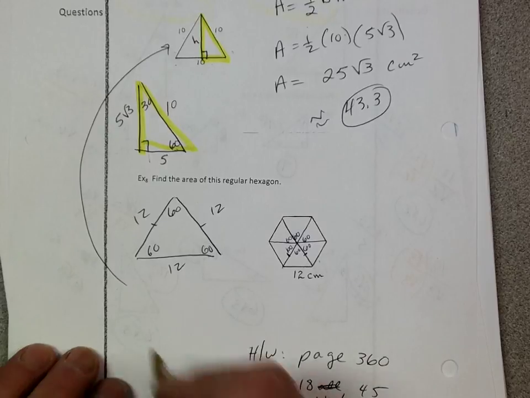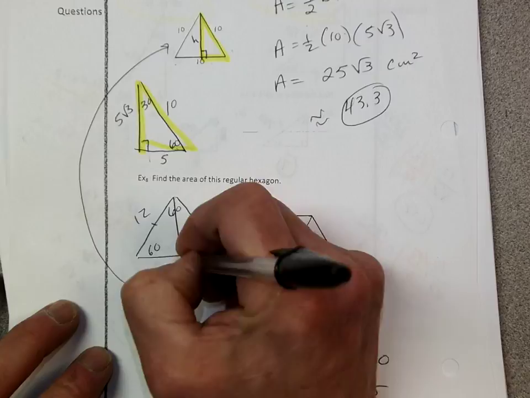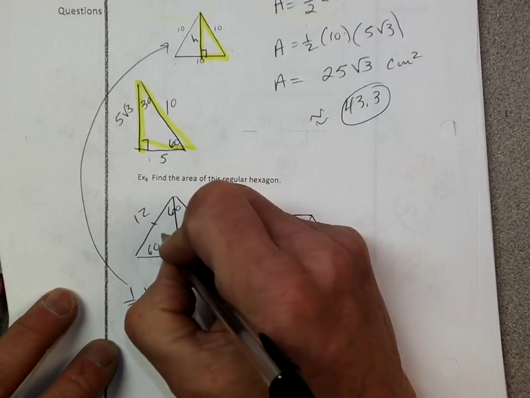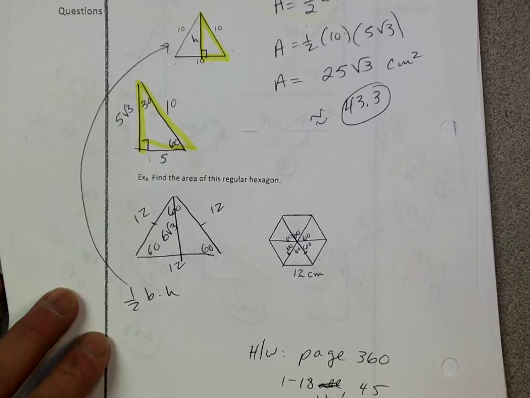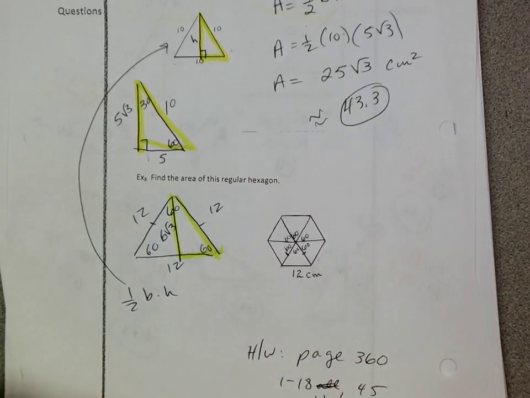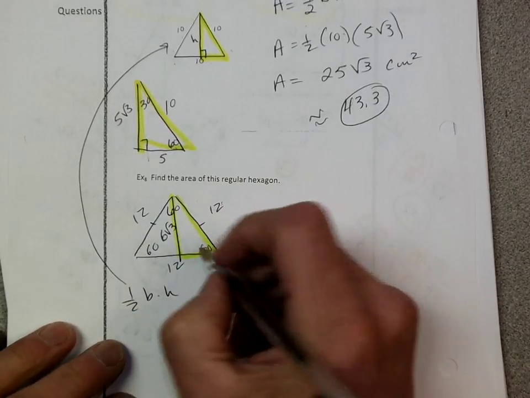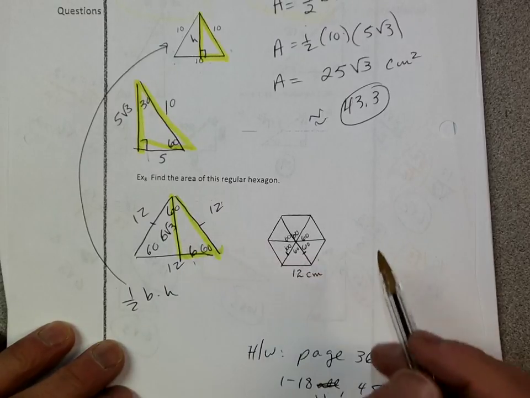Well, I know the area of a triangle is 1/2 base times height. Okay, what's my height going to be? 6 square roots of 3. Wow, how did I get that so fast? It's my special right triangle, isn't it? You guys see my special right triangle? So I know that's 12. This is 6, right? That's 12, that's 6, and that's 6 square roots of 3.